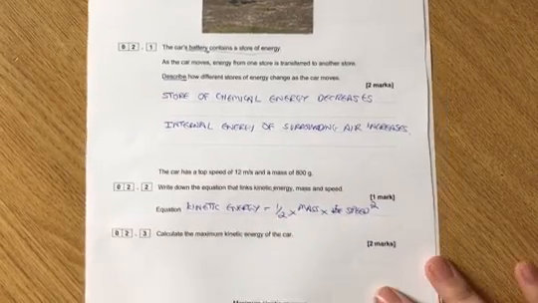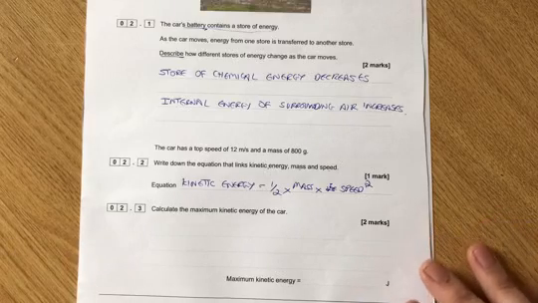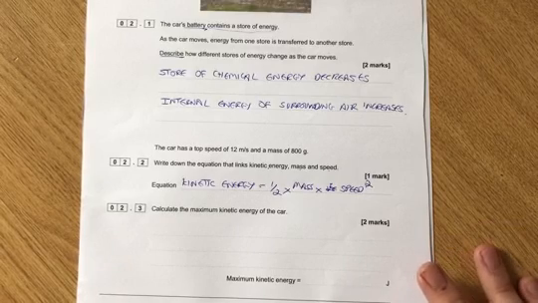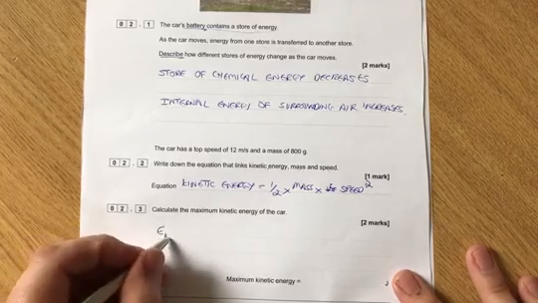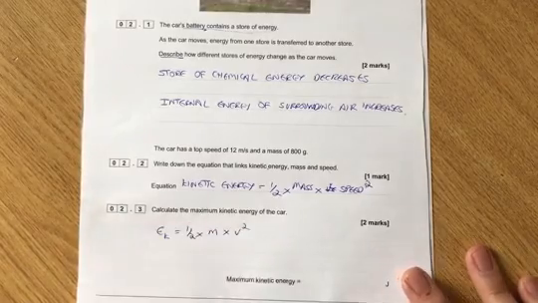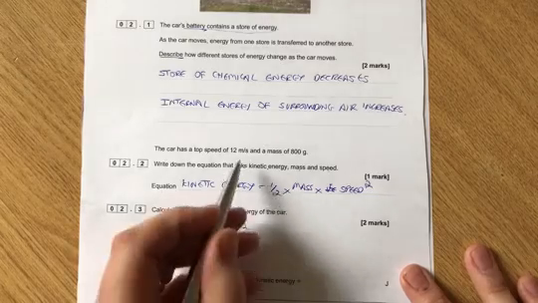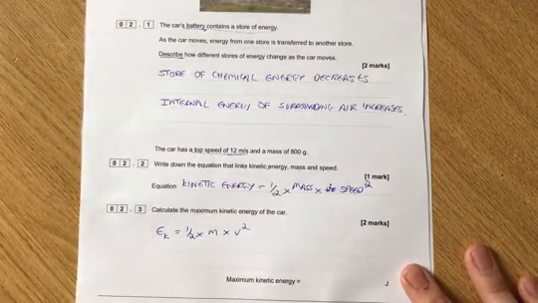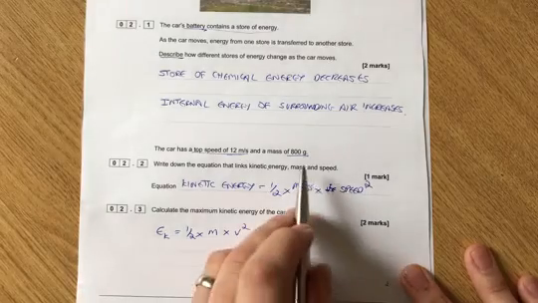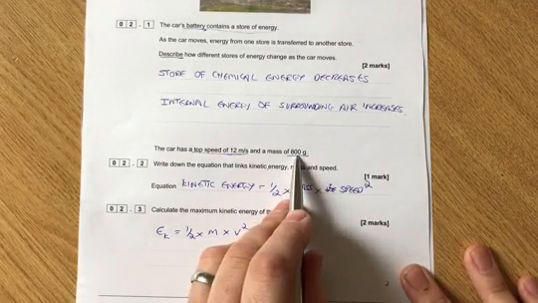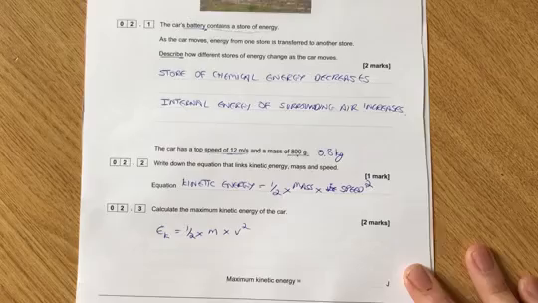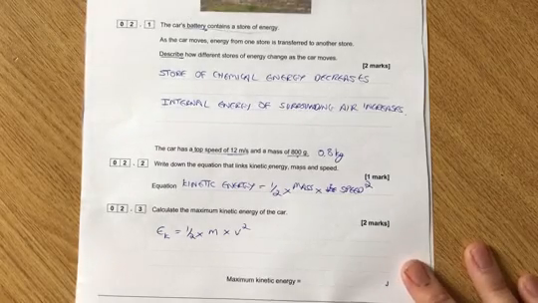2.3 then requires you to actually use this with some numbers to come to an answer of the maximum kinetic energy of this battery operated remote control car. So kinetic energy is equal to 1/2 times the mass times by the speed squared. Now the information you need is given to you just above 2.2. You're told the top speed is 12 meters per second and it has a mass of 800 grams. Be very careful here. You need to be working in kilograms. So this needs converting to kilograms, which would be 0.8 kilograms.